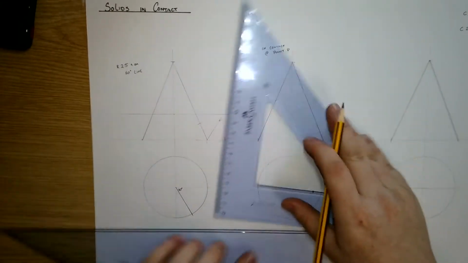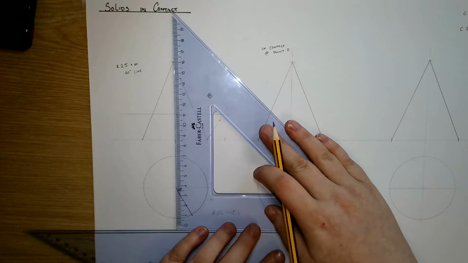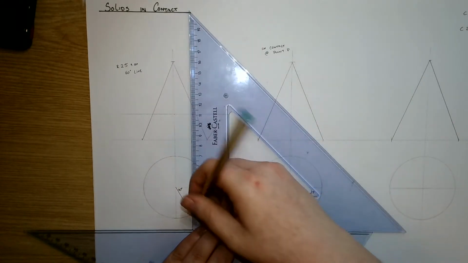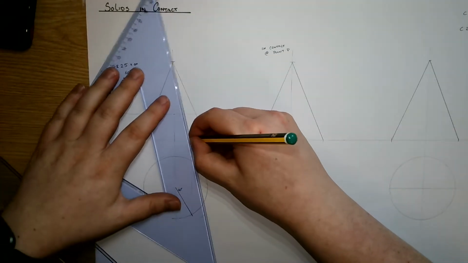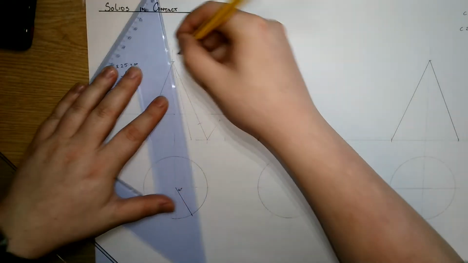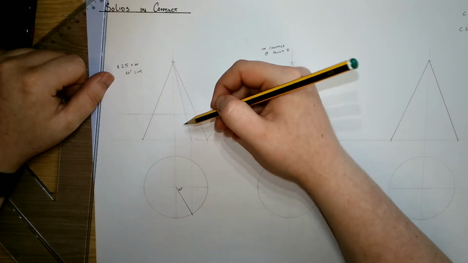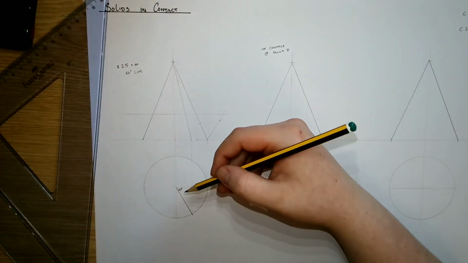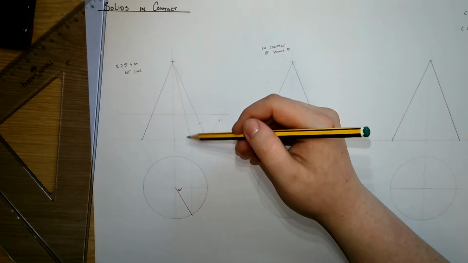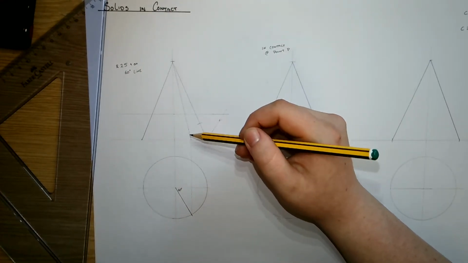So if I was to draw that up in my elevation, what would that look like? That's where it touches the ground, bring that up. And if I just have this line here, this line here and this line here are the same line. What you don't have with that though is a true length.